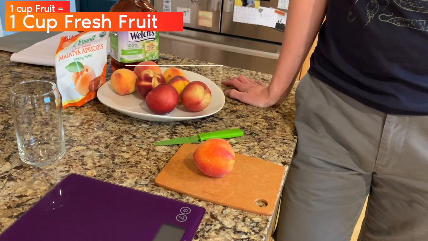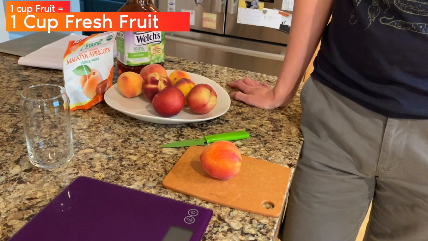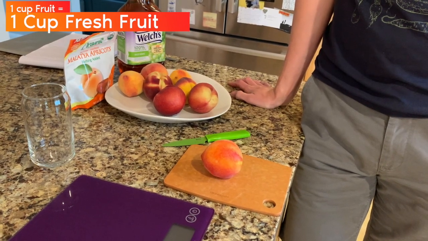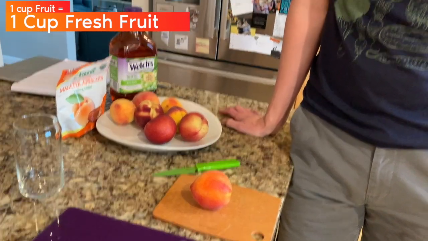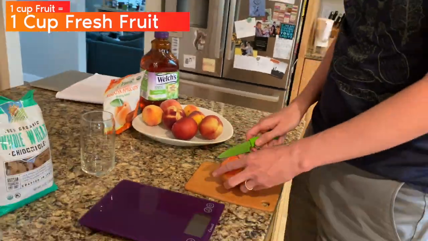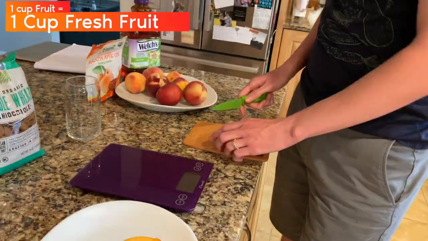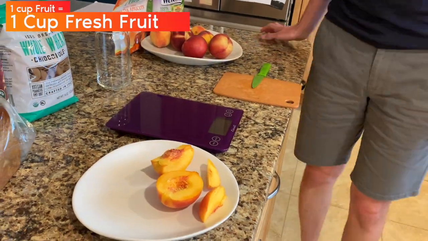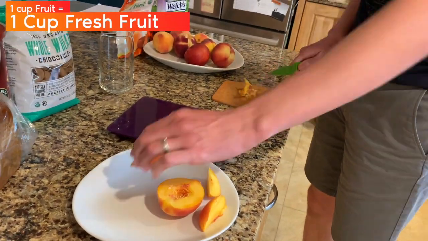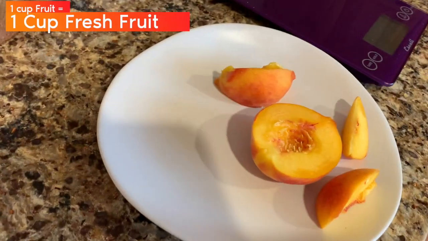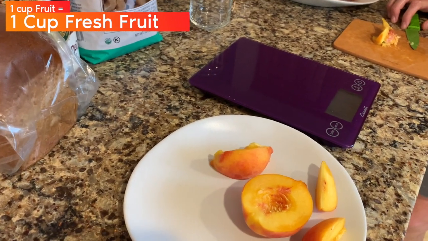So here's a peach, and he's going to guess how much of that peach is equivalent to 1 cup of fresh fruit. Okay, so Kyle thinks the entire peach is equal to 1 cup.